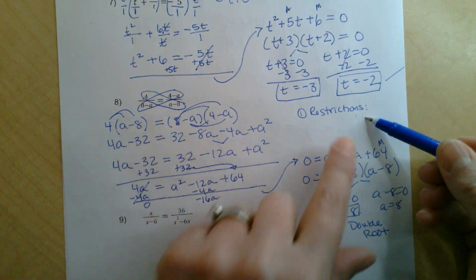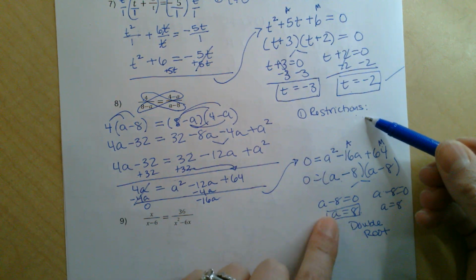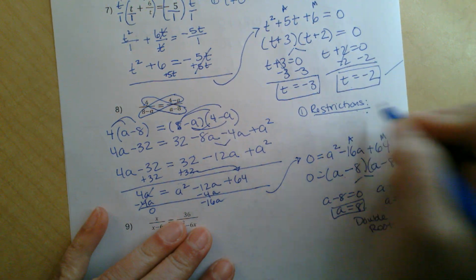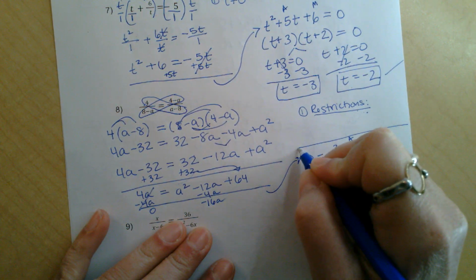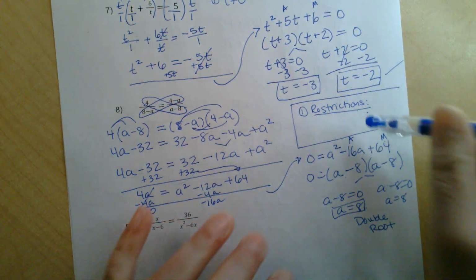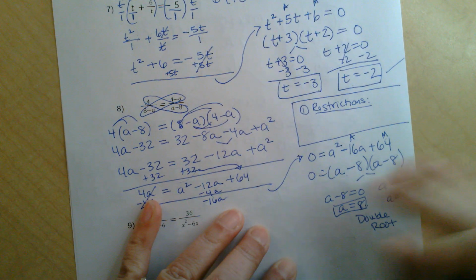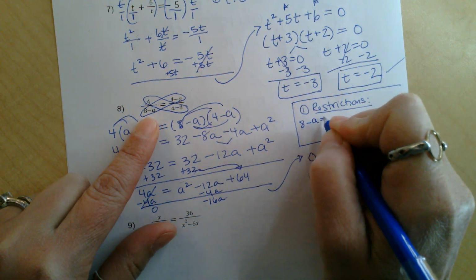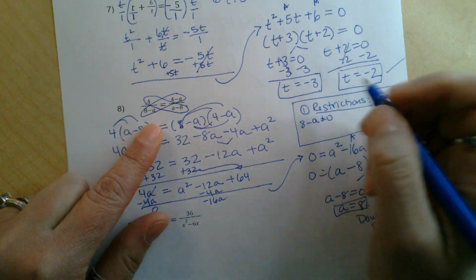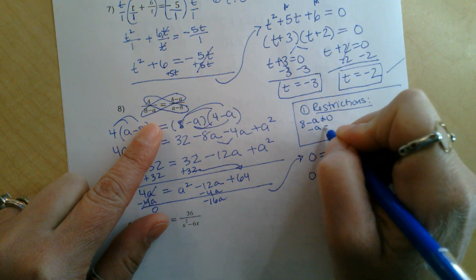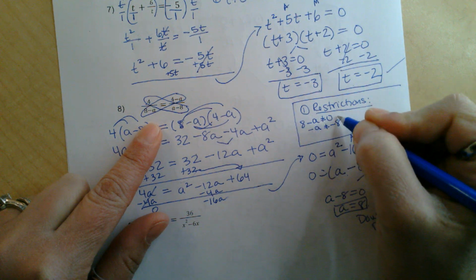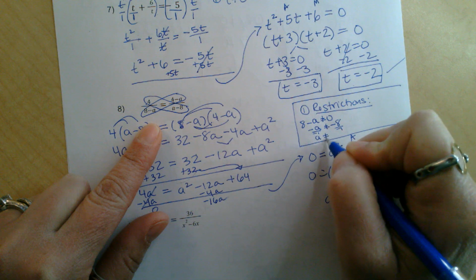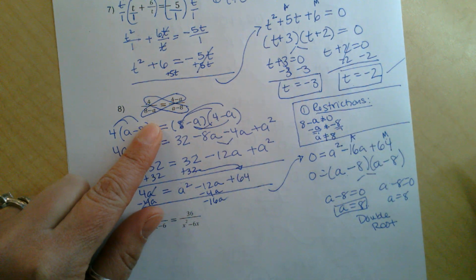But this is 8. You know what? Let's go back because we didn't do restrictions. So I'm curious to see if this is actually an answer. Now it's a mystery. So let's go back and do my restrictions. I'm just going to make a little box here to keep myself neat. My first restriction is 8 minus a can't equal 0. So negative a can't equal negative 8. I just subtracted. Dividing by negative 1, a can't be 8.